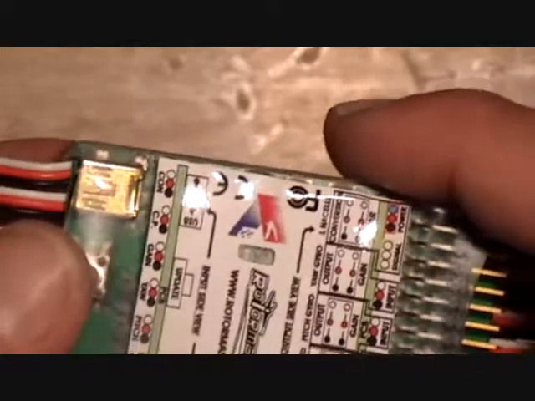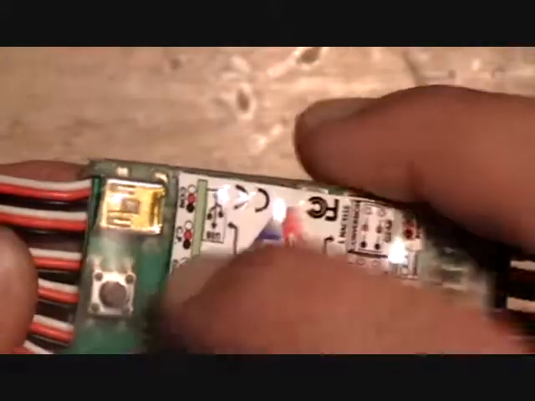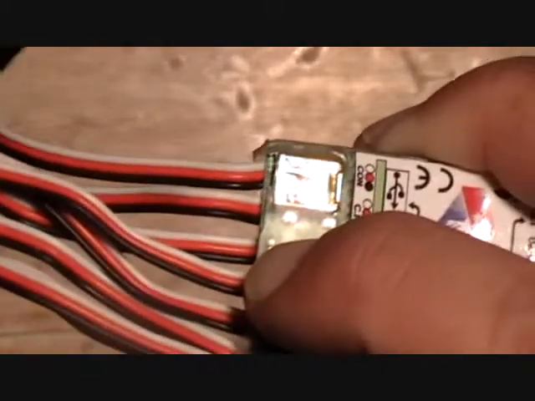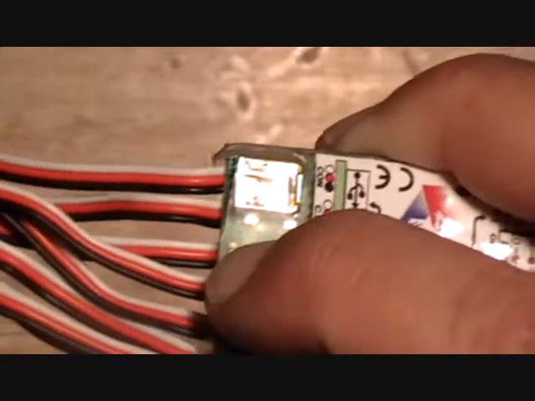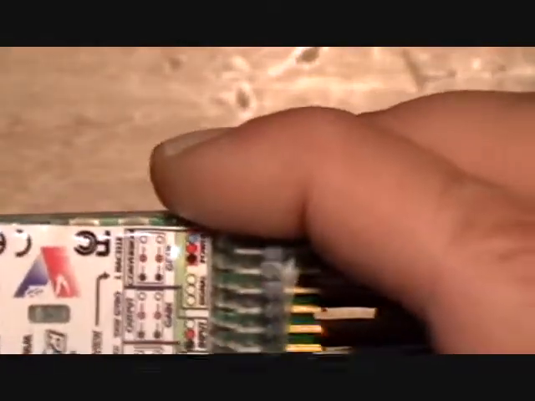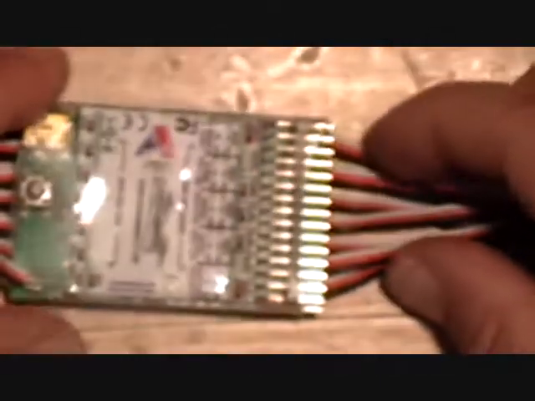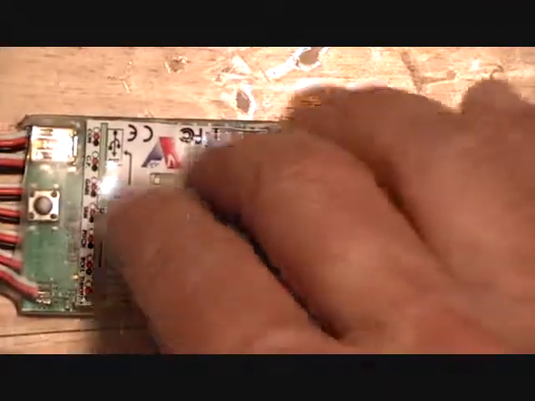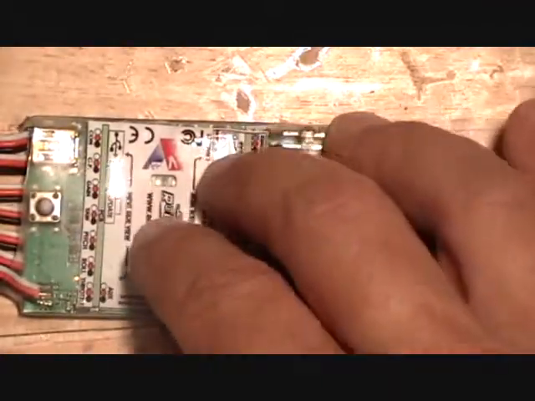Before you plug in your USB, you depress this button. I usually already have this one plugged in, and I actually plug it into the computer at that time. Then when it's plugged in, you release the button, and these LED lights will flash, and that indicates that you're ready to accept a program. So when you're ready to update the software on your controller, that's the way it's done.